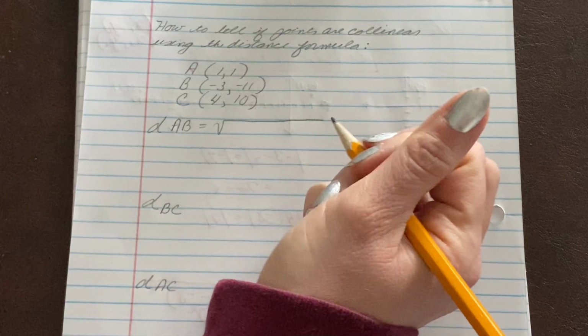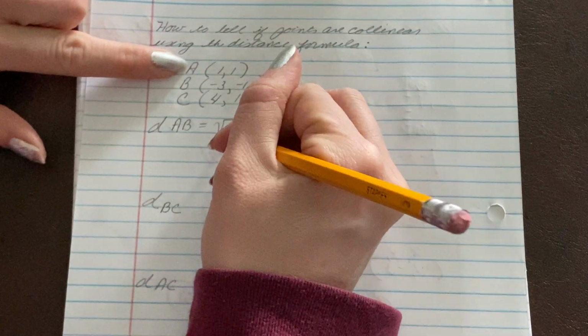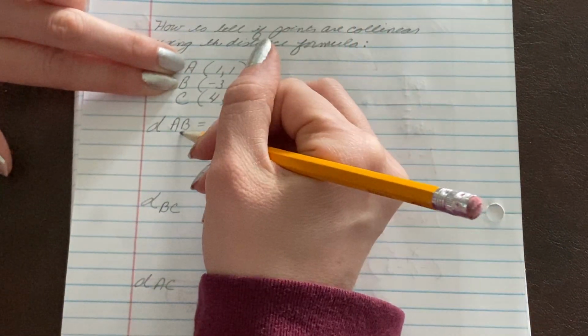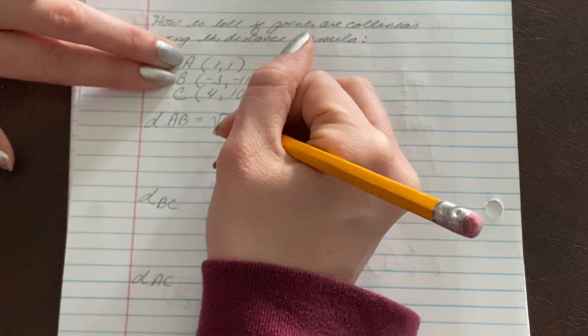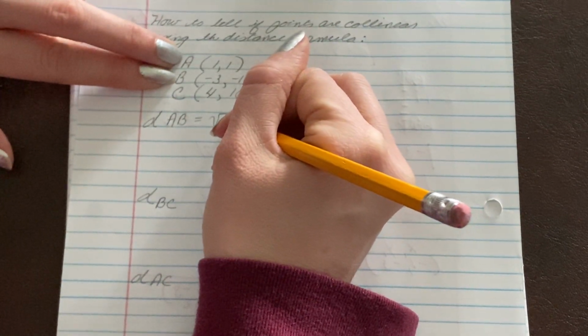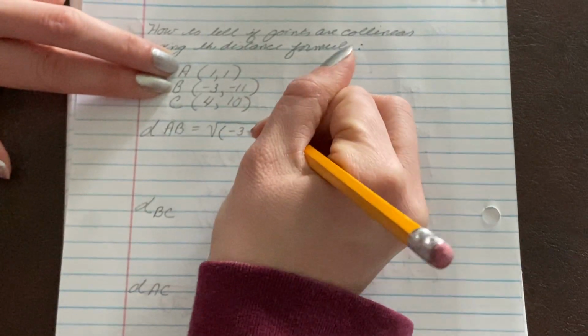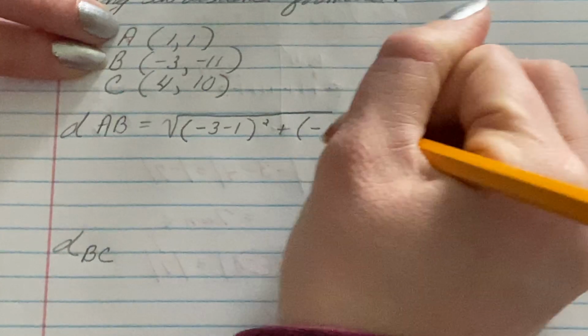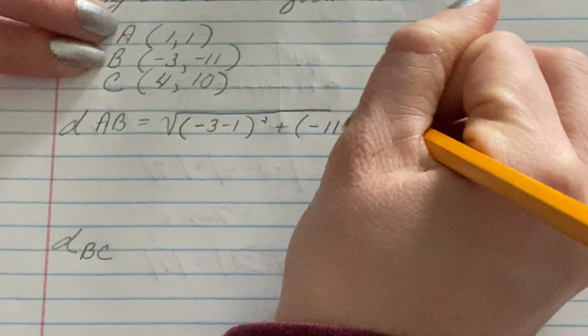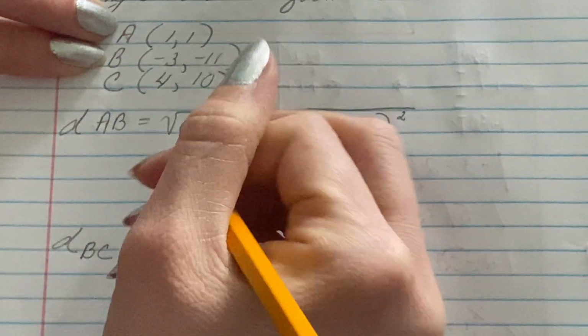Look at your 2 points that correlate, set it up, so this way you're organized with your work. We're going to do the change in the x's, -3 minus 1 squared, plus the change in the y's, -11 minus 1 squared.